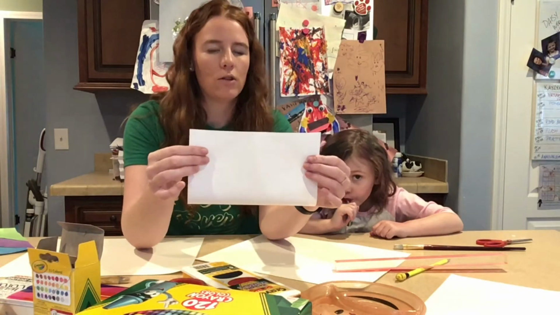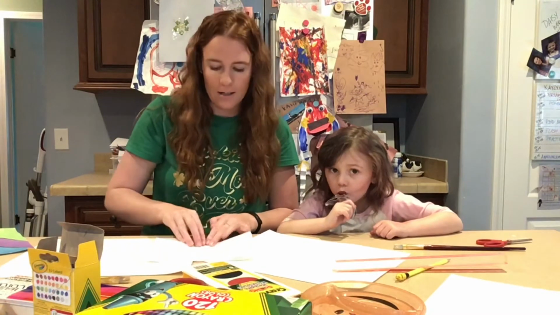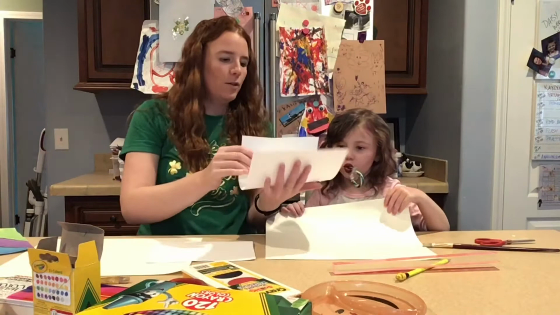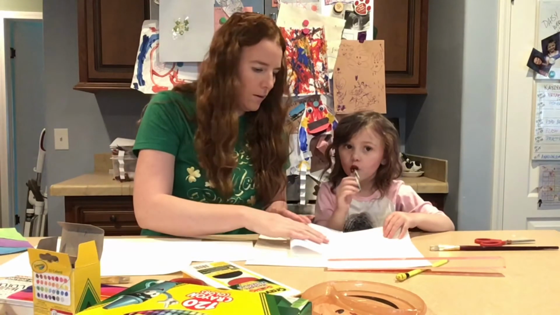Match the corners. Grown-ups, sometimes little hands have trouble folding paper. Just try to slow them down and teach them how to properly crease their paper. So Kaylin, do you want yours folded taco or burrito? Okay.